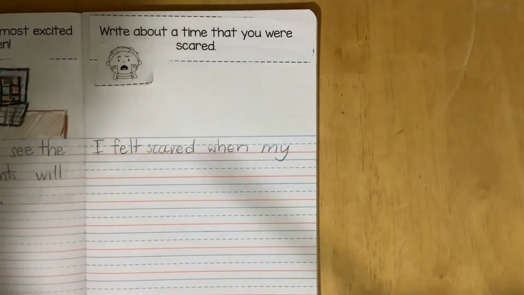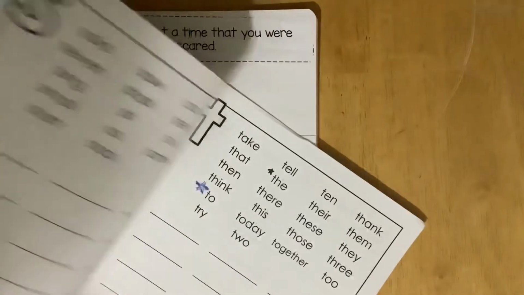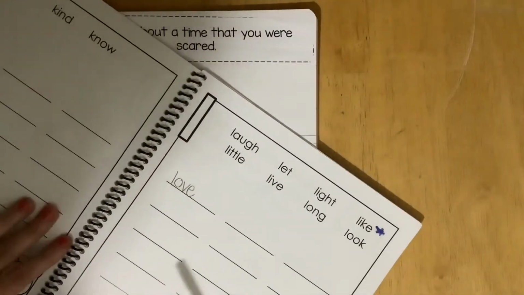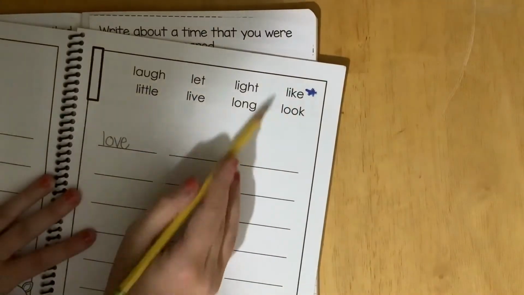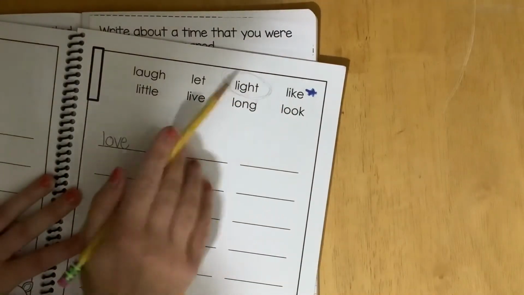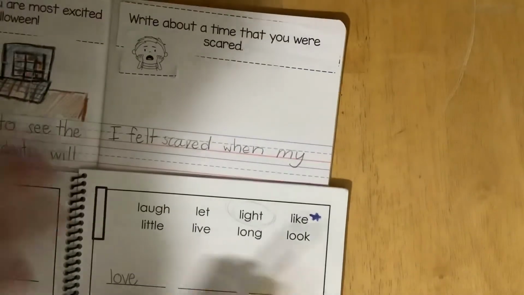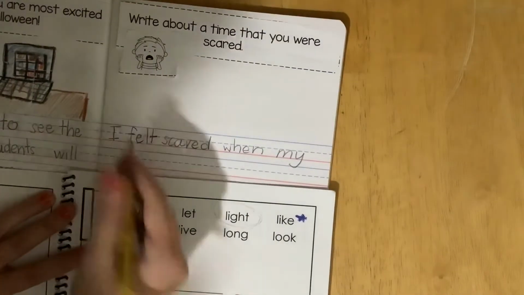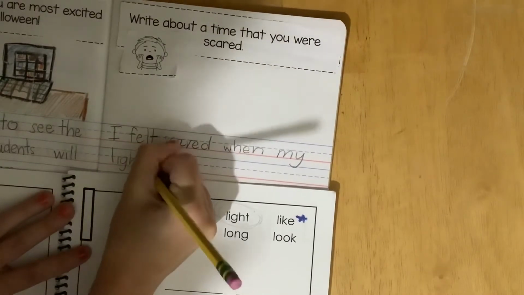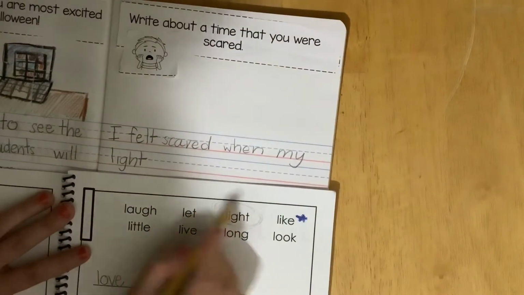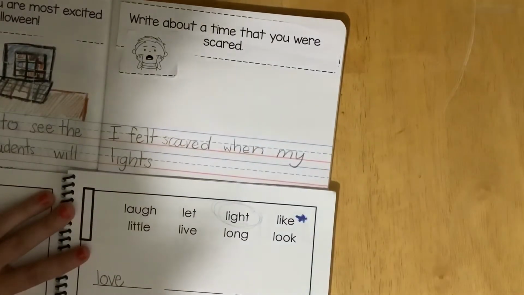Now lights is a really tough word. I'm not sure it's in our word wall book. Let's check. Oh, here it is. Light. It's a really tough word to spell. So I'm going to write lights and I'm going to use this to help me. This is showing me light. I need to add an S at the end because I'm talking about multiple lights. I'm talking about more than one.